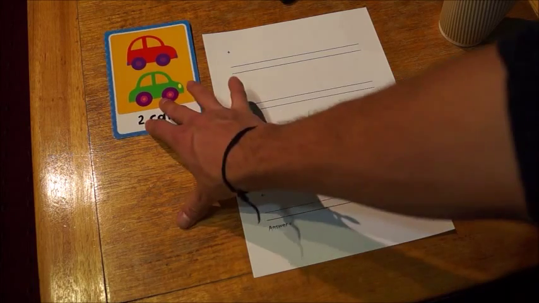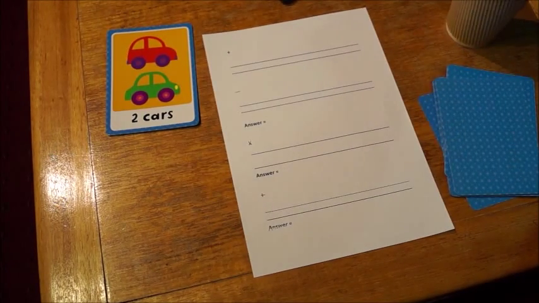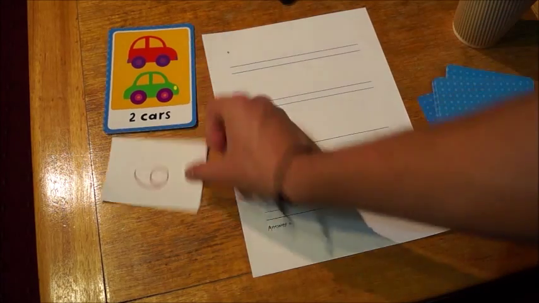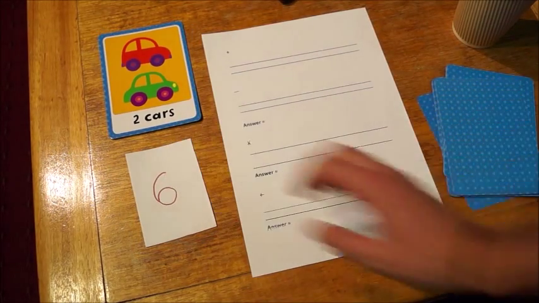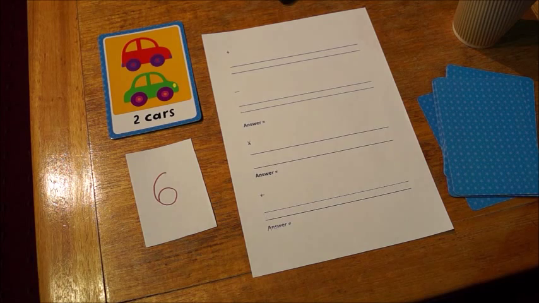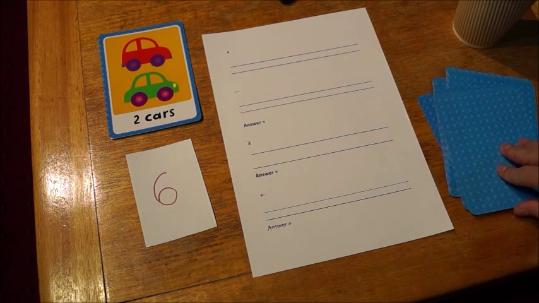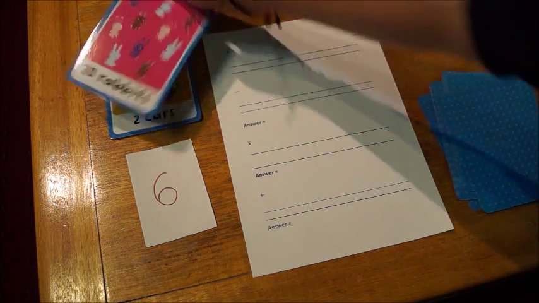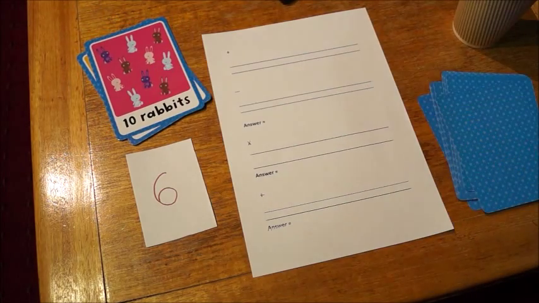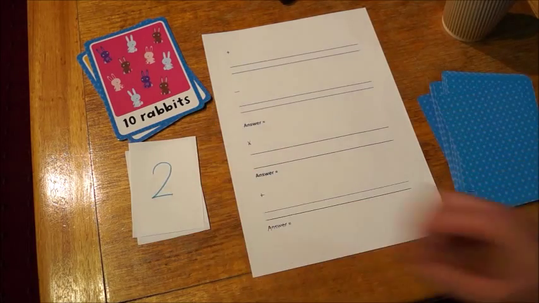So I've selected 2 cars. Then I select my next card, 6. So to create the number story, I could say, for example, Barry has 2 cars and purchases 6 more for his factory. How many cars does Barry have? Another instance, so I could pull another card. So 10 rabbits. And I pull out my other number card, 2.